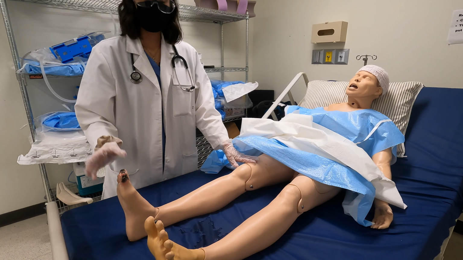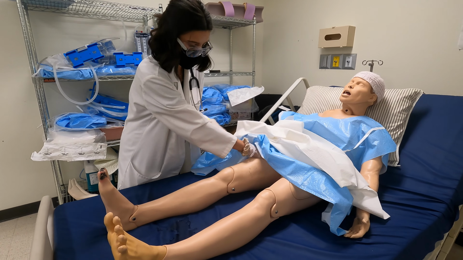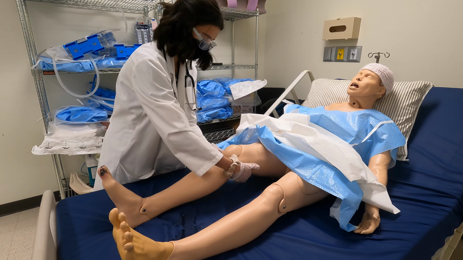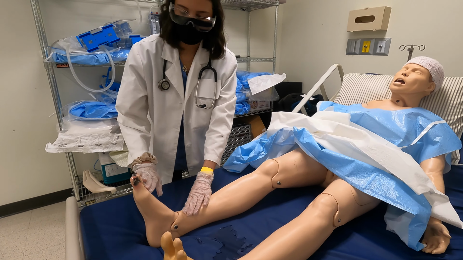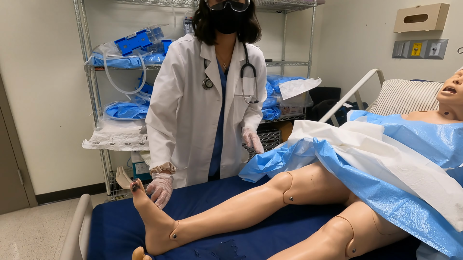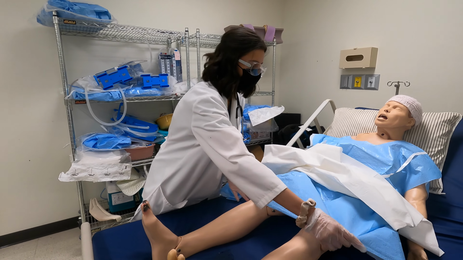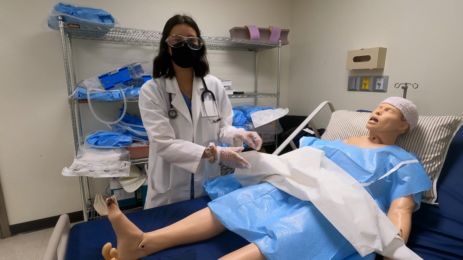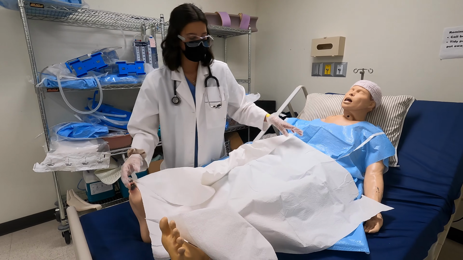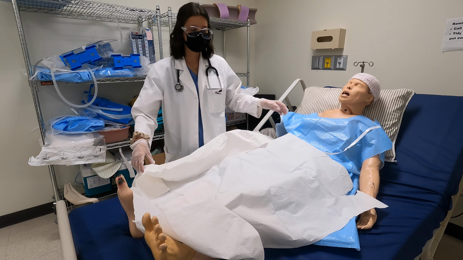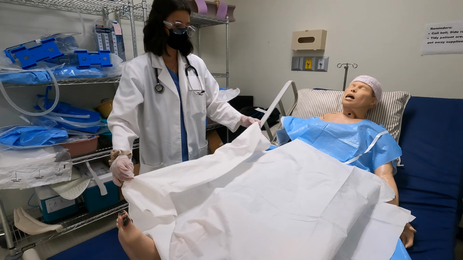And also you wanna check the pulses. So the femoral pulse up here, the popliteal pulse back here, the posterior tibial pulse, and the dorsalis pedis pulse. And you always want to make sure those are symmetrical and equal. And then the last thing that I would assess is I would have the patient stand up, and I'd assess their gait, their posture, their balance, make sure they have good coordination. And that is a full head to toe exam.